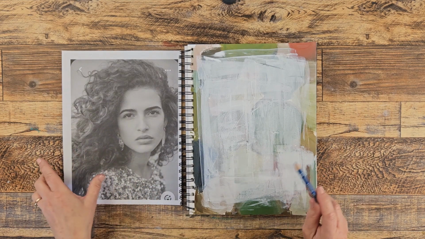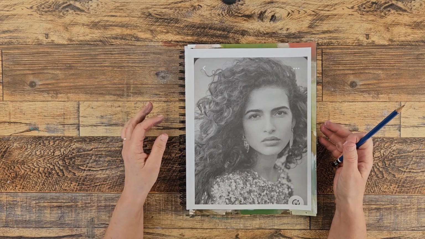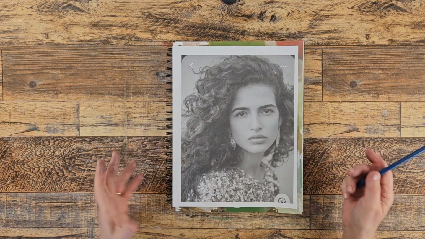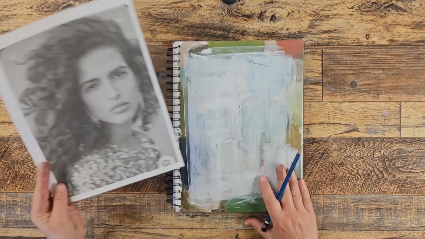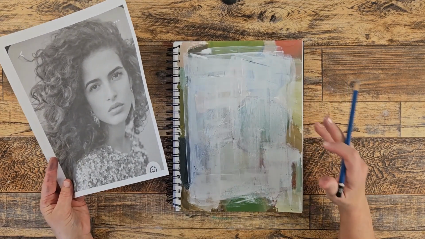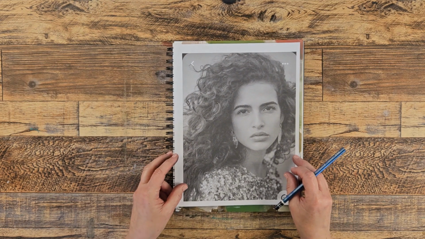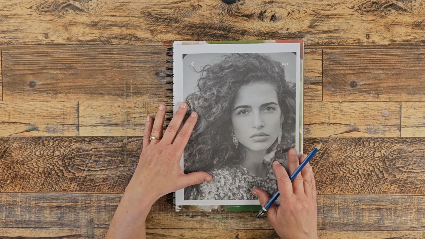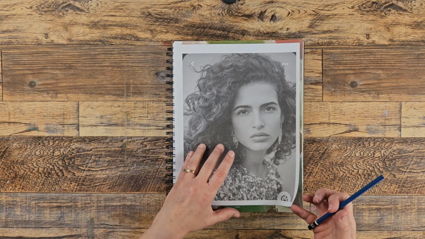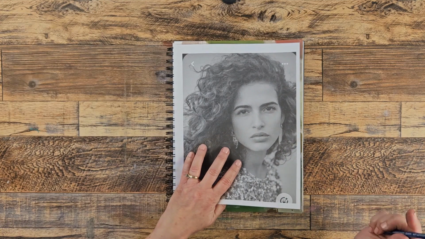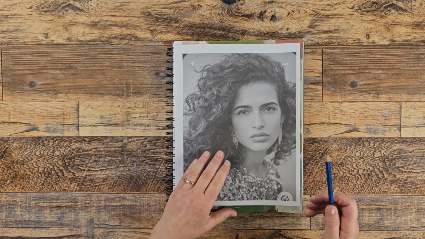For the last way that I often use my reference photo directly to capture the proportions, this might seem kind of silly to some of you, but I lay it on, and I'm working in my art journal again with white gesso on top of some painted surface, but I lay my reference image on top of the page, and then I just go underneath.